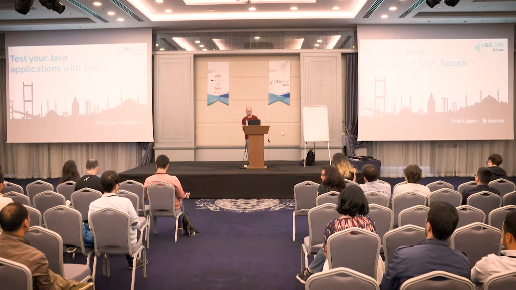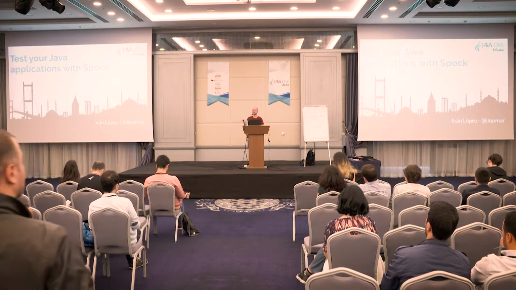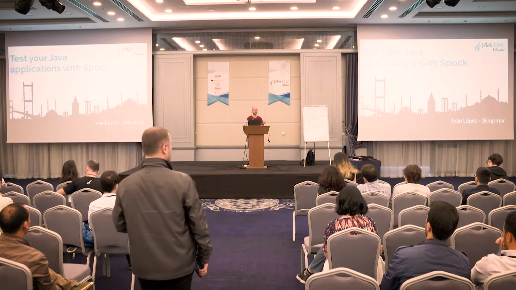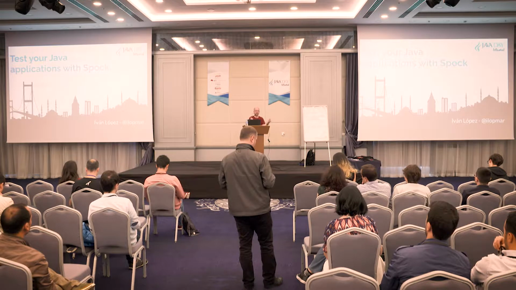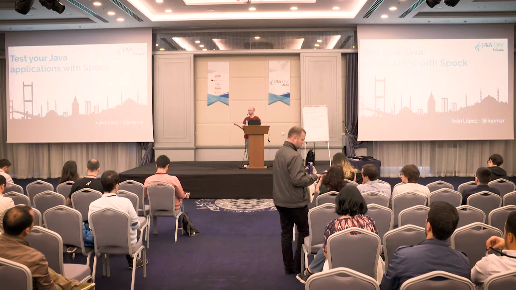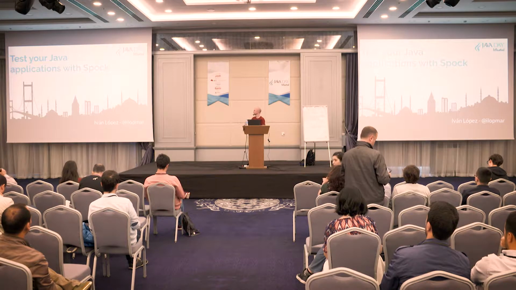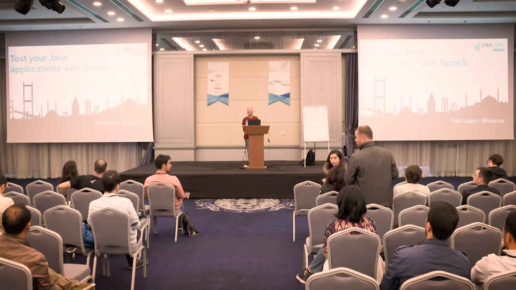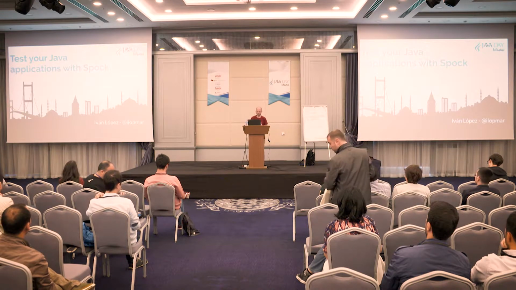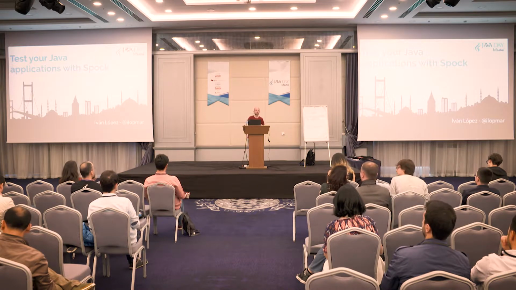Spock is totally compatible with your standard tools. It's compatible with JUnit, so you can use it with your IDEs, with IntelliJ, Eclipse, NetBeans, your build tools such as Maven or Gradle, or your continuous integration servers, for example, Jenkins. During this talk, I'm going to show you a lot of nice features of Spock, so maybe at the end, you want to try it or introduce Spock in your current project.